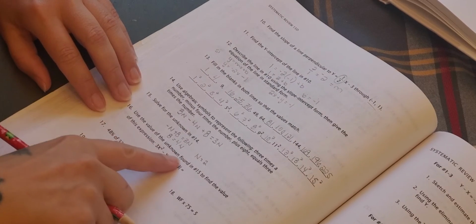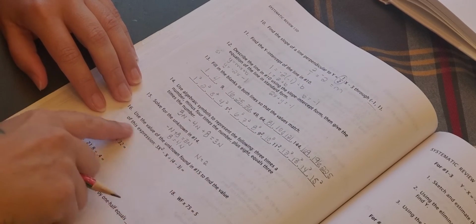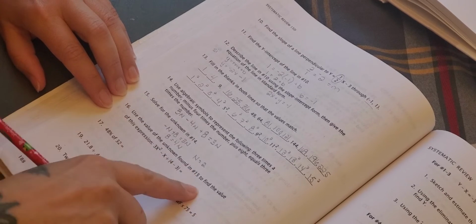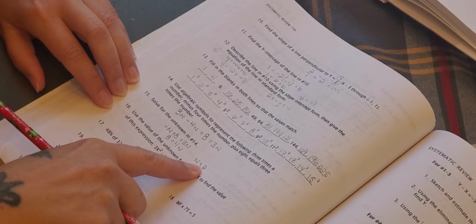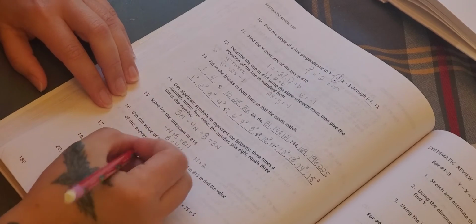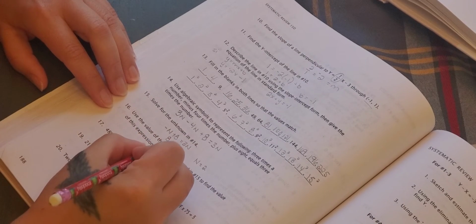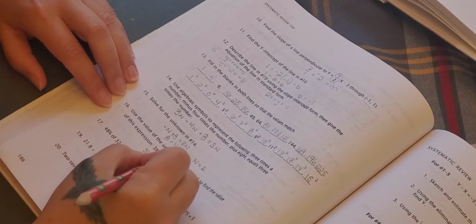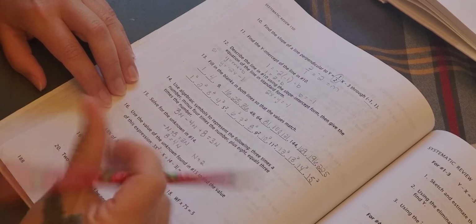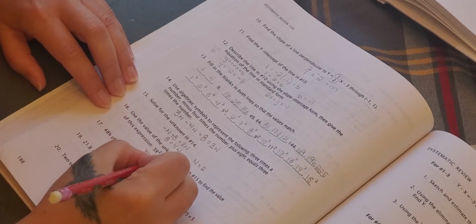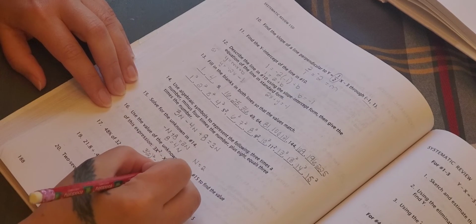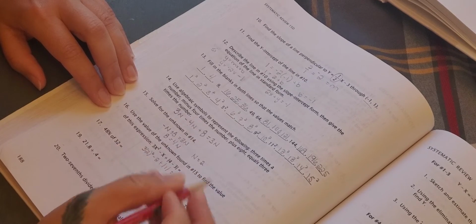Use the value of the unknown found in 15 to find the value of this expression. So we can rewrite it with our unknown being 2. So we've got 3 times 2 squared minus 2 divided by 4 minus 3, which is 1.